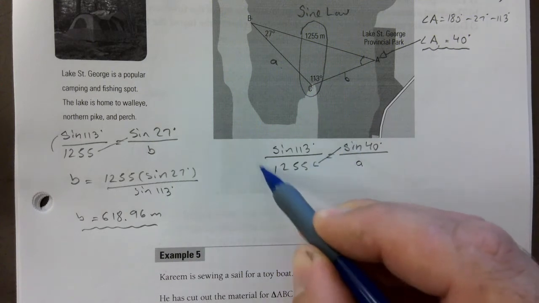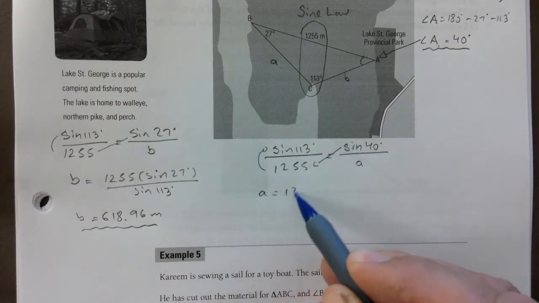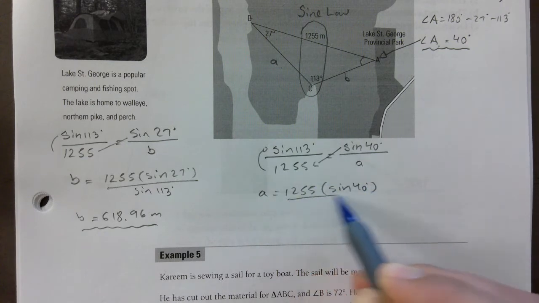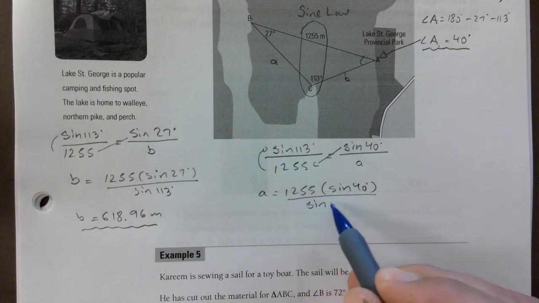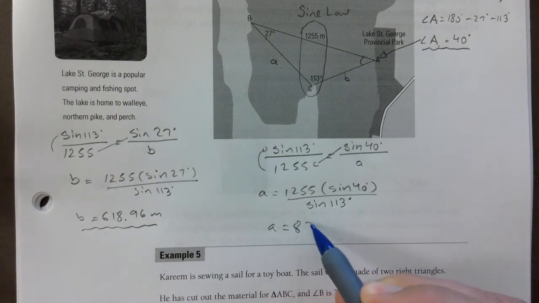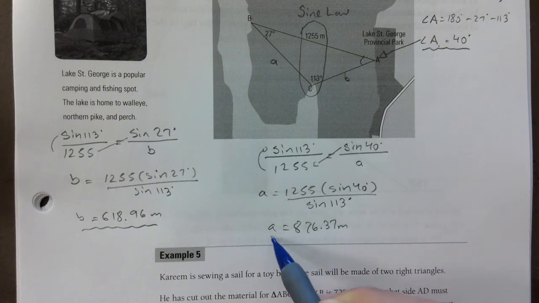So you cross multiply and divide. 1255 times sine of 40 divided by sine of 113. And A gives me 876.37 meters. Also important to me.